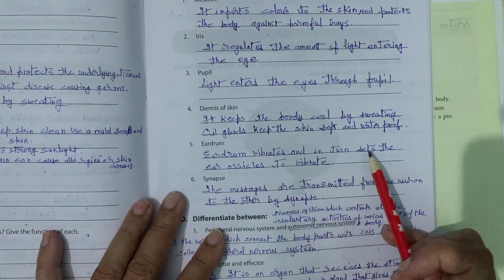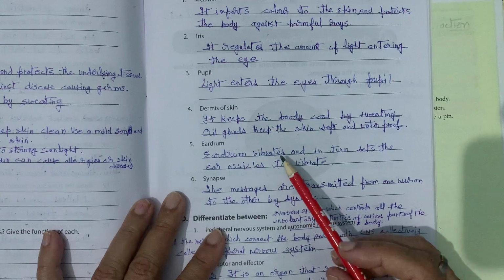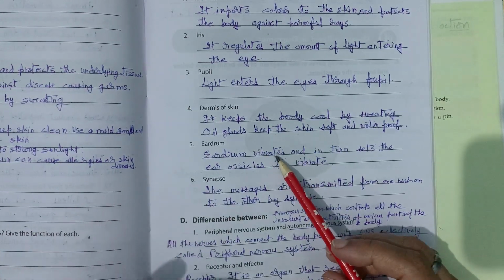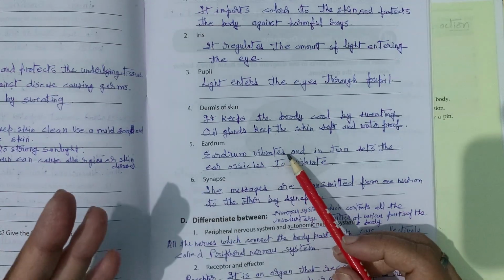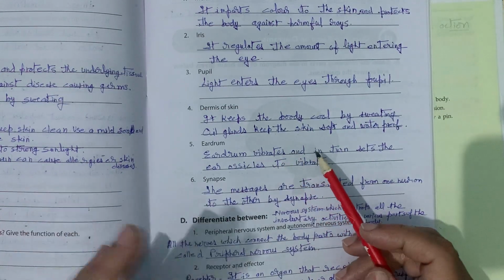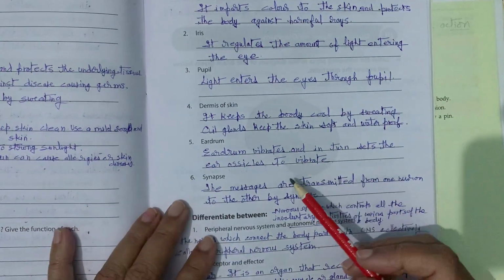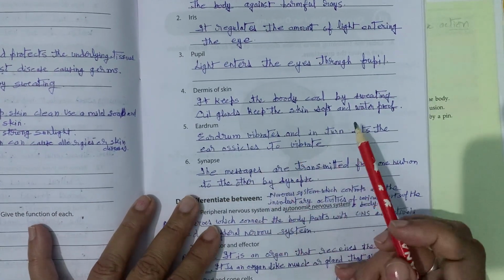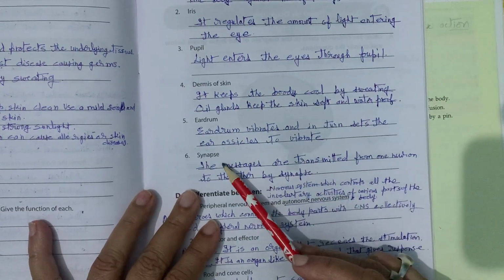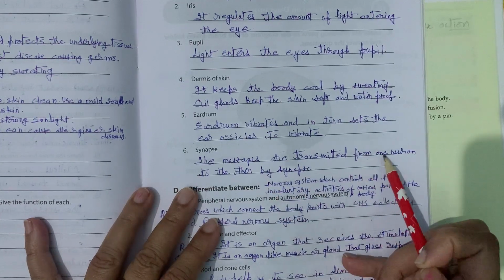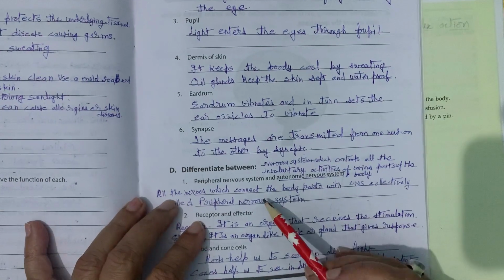Eardrum vibrates and in turn sets ear ossicles to vibrate. Means vibrations are there to the eardrum, that is the tympanic membrane. From there, the sound passes to the ear ossicles, that is malleus, incus, and stapes. And from here, the vibrations are passed into the internal ear, that is membranous labyrinth. Membranous labyrinth is also known as internal ear, right? Synapse, the messages are transmitted from one neuron to the other by the synapse.